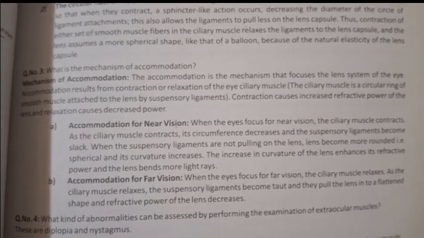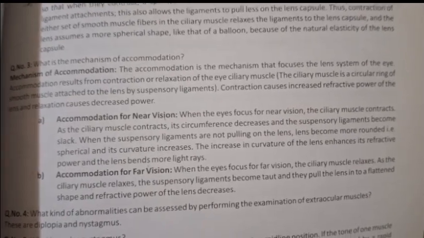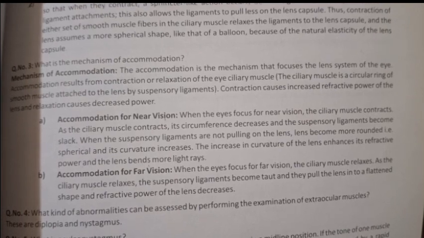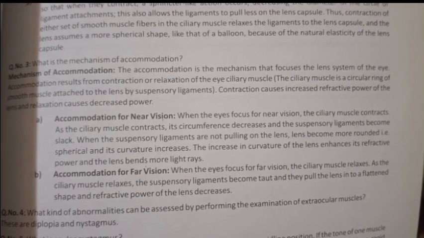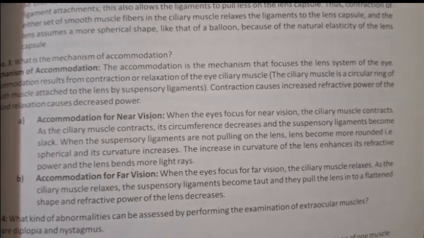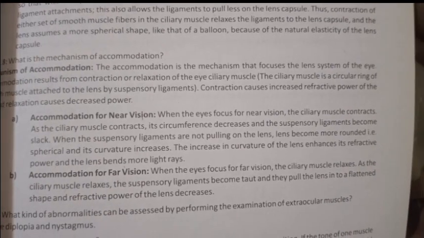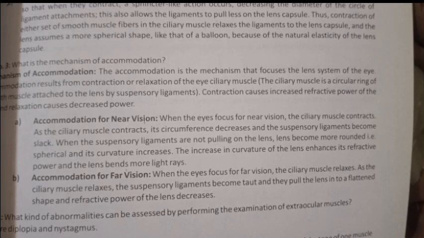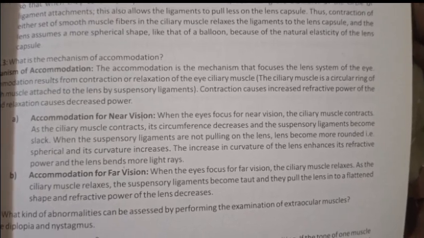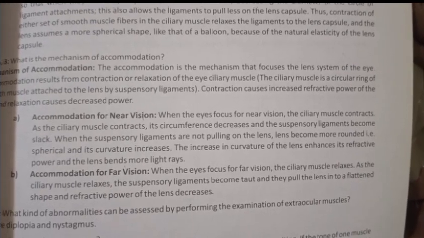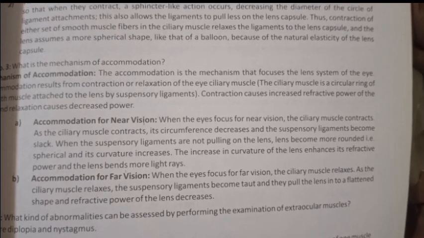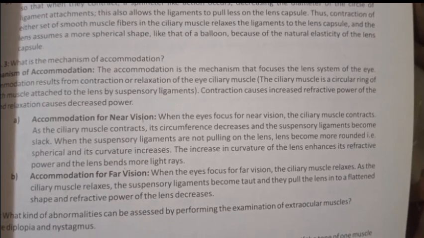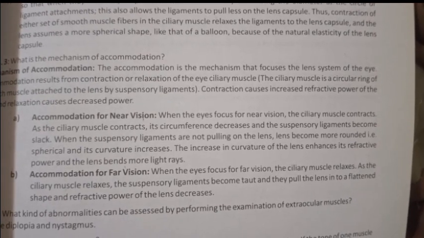Then we are talking about accommodation for near vision and accommodation for far vision. Accommodation for near vision: when the eyes focus on near vision, the ciliary muscle contracts and circumference decreases and suspensory ligaments become slack, and these are not pulling on the lens and it becomes more rounded.